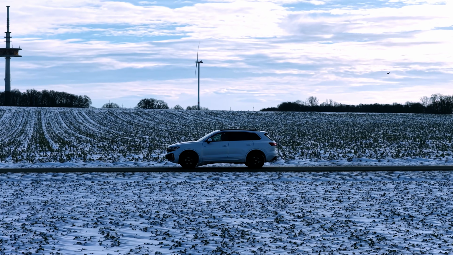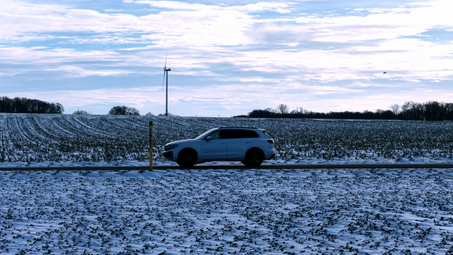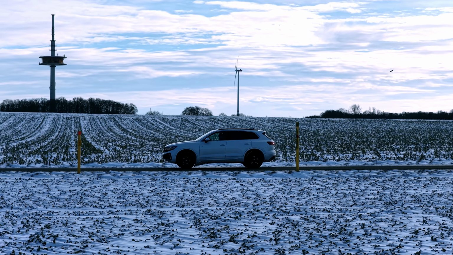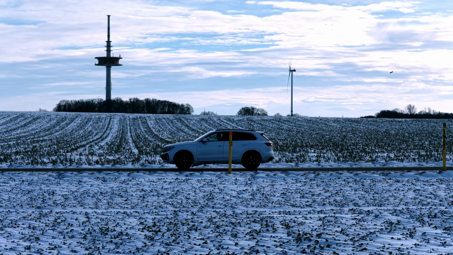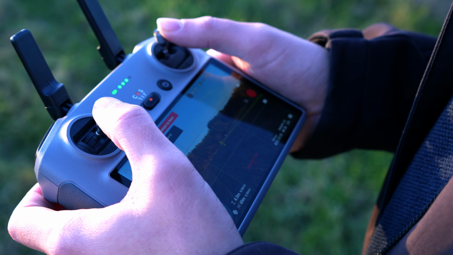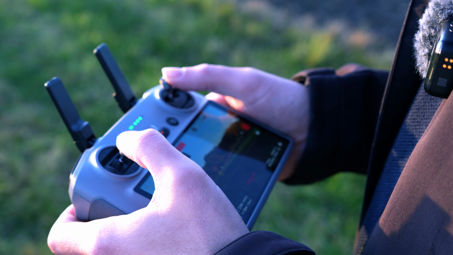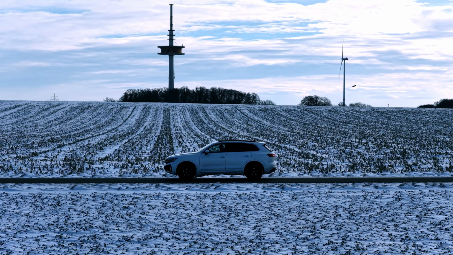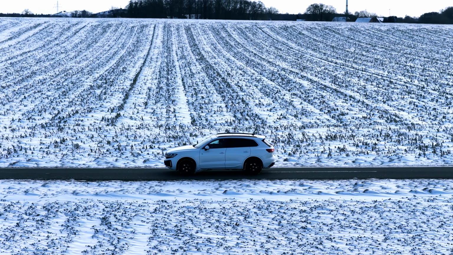Finally, it's important to understand that you cannot actively pilot the drone while driving. That's why car tracking always requires a second person. You need a dedicated spotter and remote controller operator who maintains visual line of sight and can intervene immediately if a situation becomes critical.